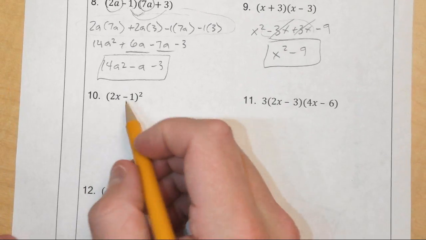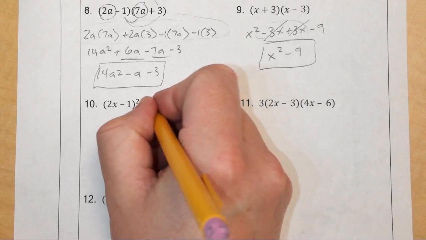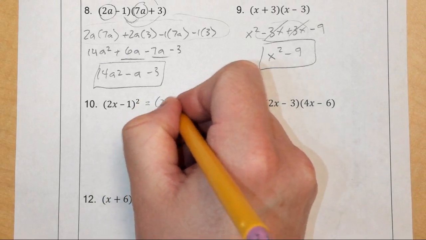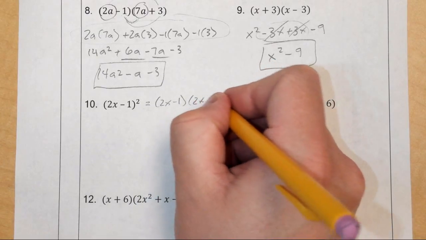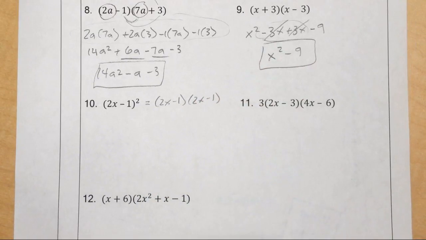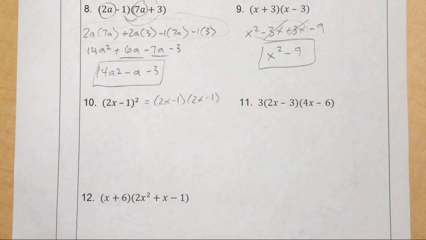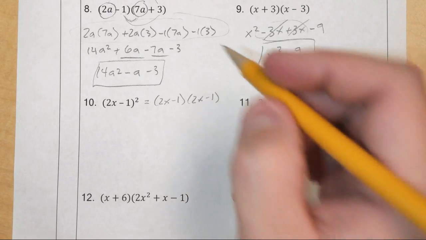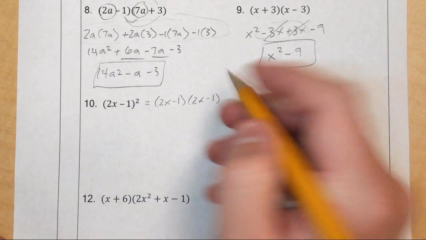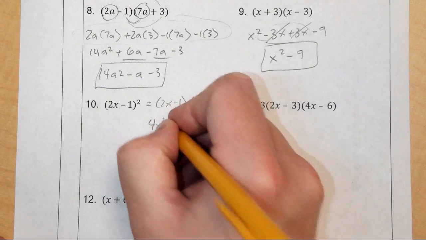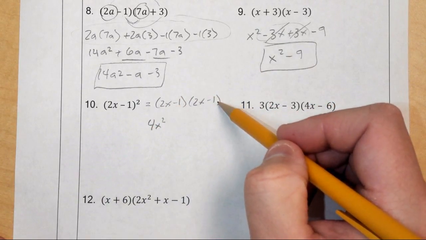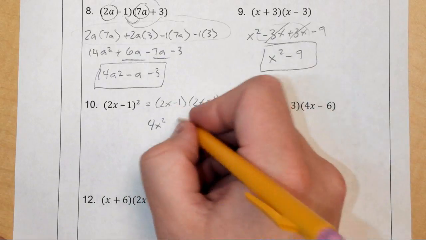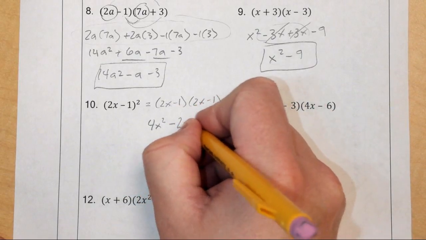So I have 2x minus 1 squared. Hopefully remember from the previous example, a few examples ago, that this is actually going to be 2x minus 1 times itself. And so now, when I do first times first, it's going to be 2x times 2x, that's 4x squared. I do the outside ones, or the first term times the second term, that's 2x times negative 1, which is negative 2x.